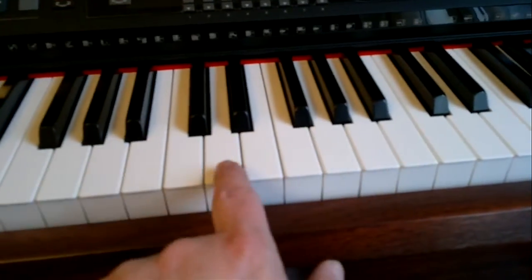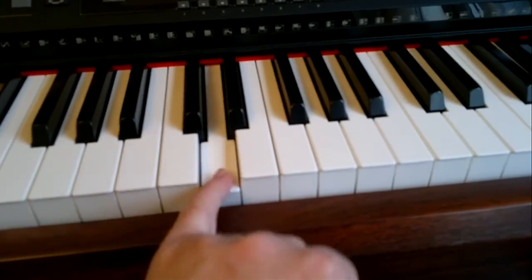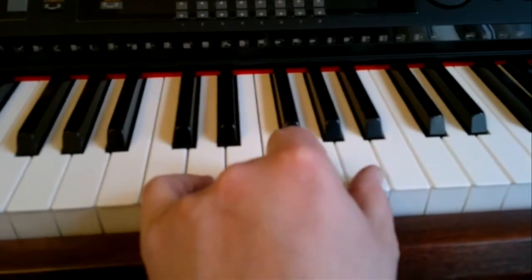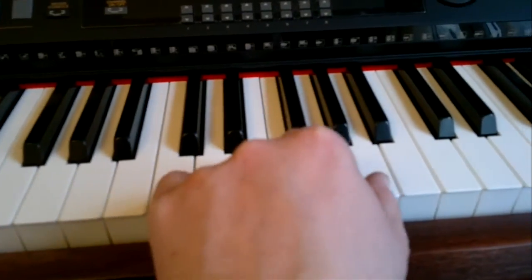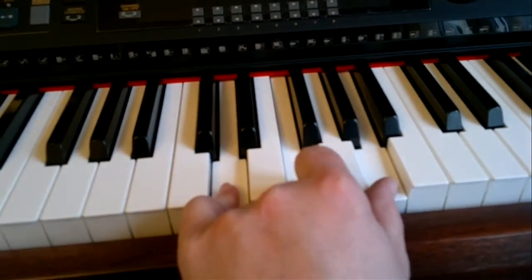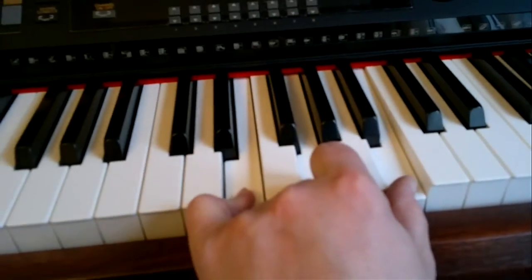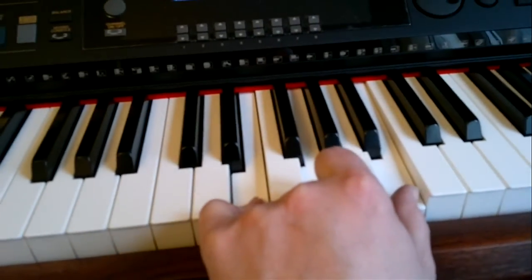We can have them in between as well. Let's start on there. 1, 2, 3, 4, 5. So we've got the D minor. That's a D minor chord. That one would be E minor chord. Okay, and so forth.